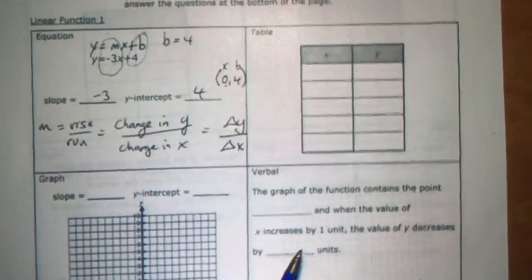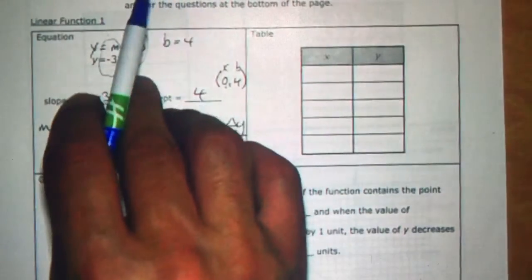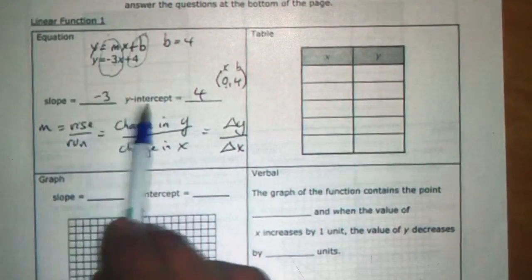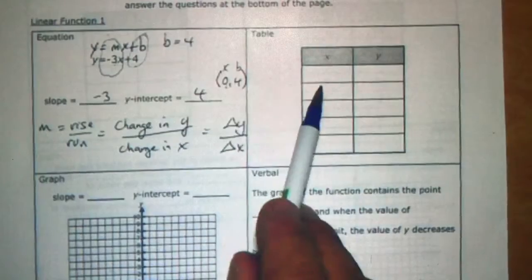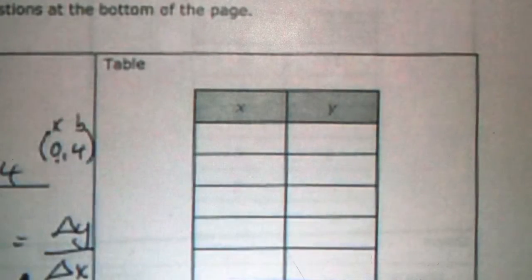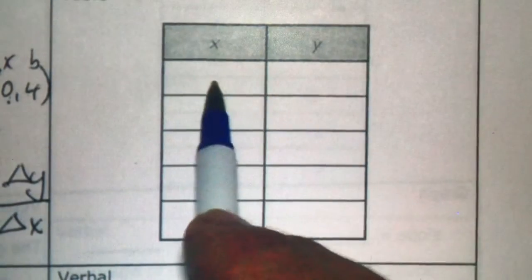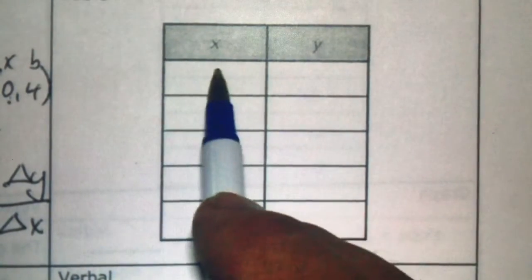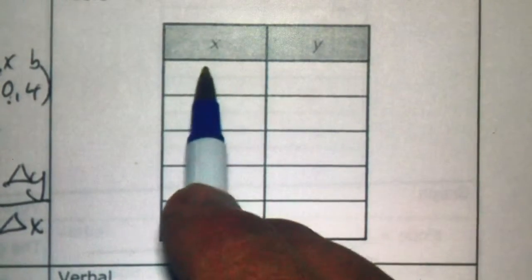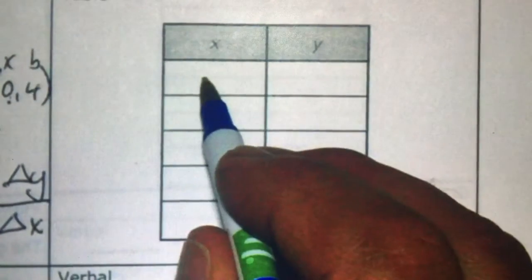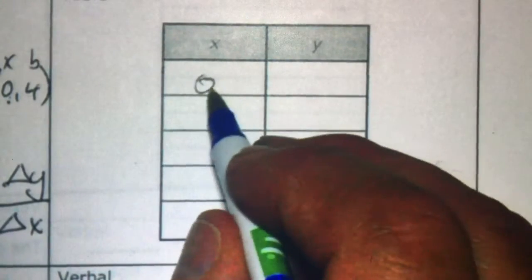So without any further ado, we've talked about the equation and how to derive information from the equation. Let's look at what happens when we create a table. We have two variables, x and y. All right, x and y, let's zoom in. They are the independent and dependent variables, otherwise known as domain and range. The x value, you get to choose it. So let's start with probably the most common choice, 0. If x is 0, then what is y?